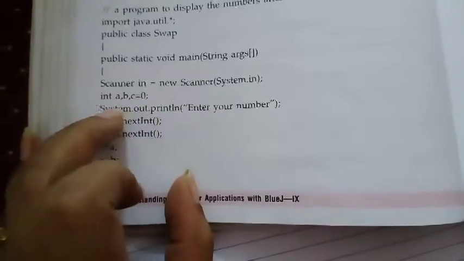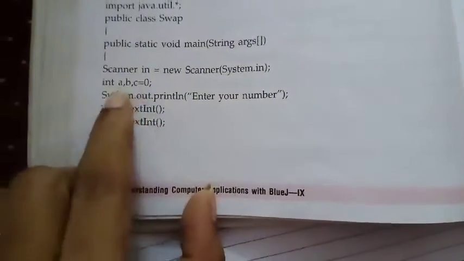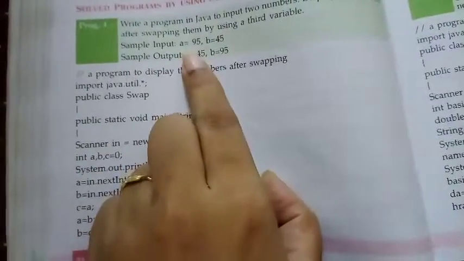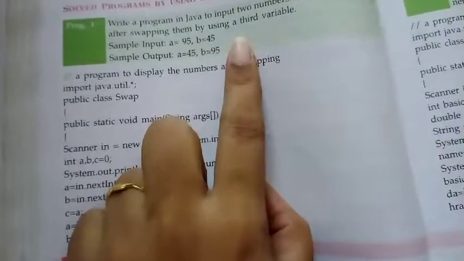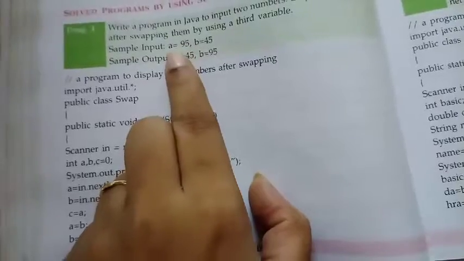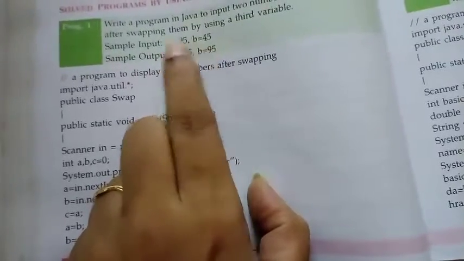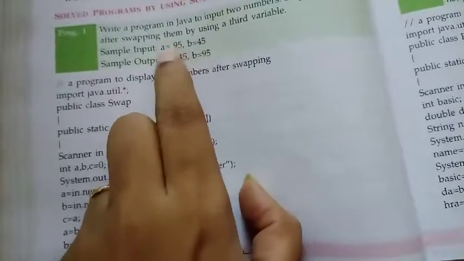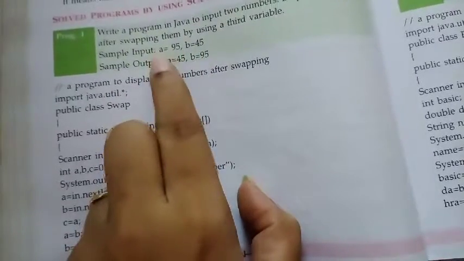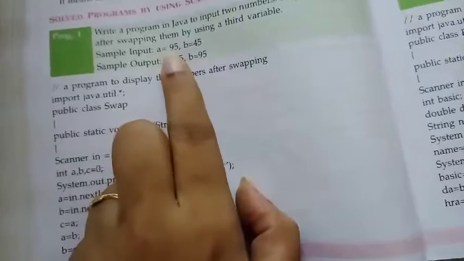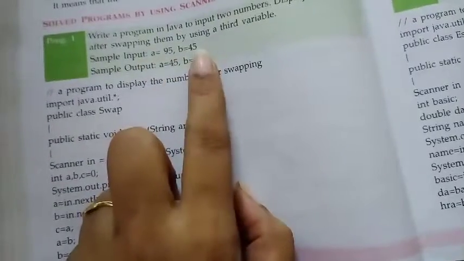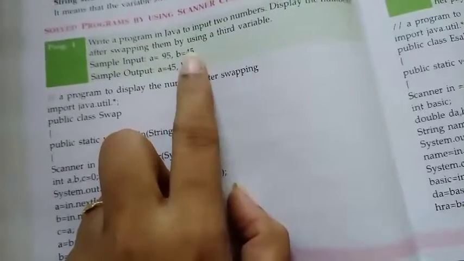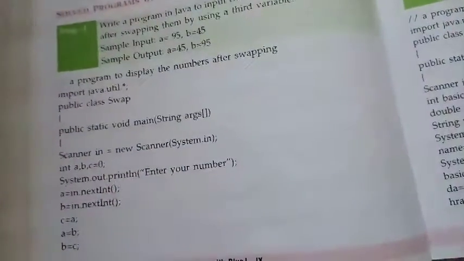Because, see, for example, a is equal to 95 and b is equal to 45. If you just give a = b, then a's value will become 45. But what about the 95, the original value of a? You will lose that value, you cannot get it. If you give b = a first, then you lose b's value. You cannot interchange it like that.